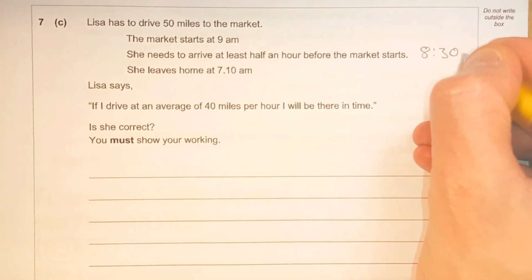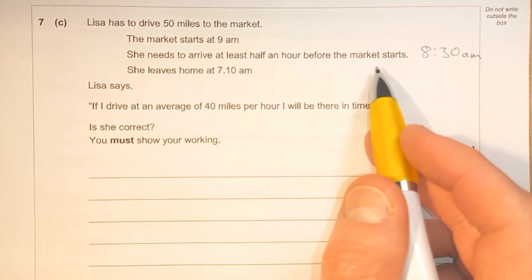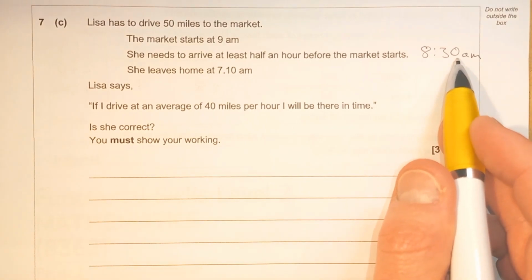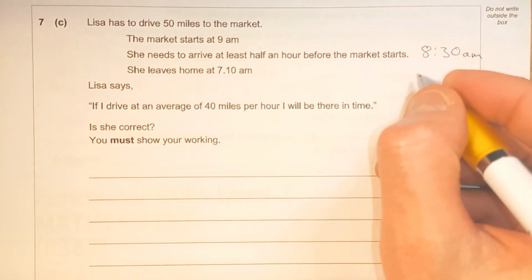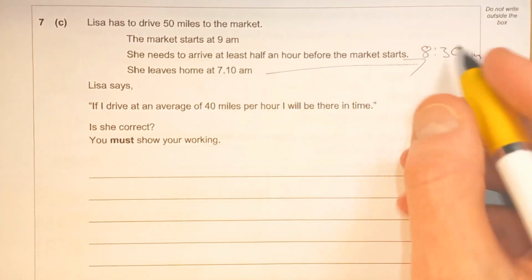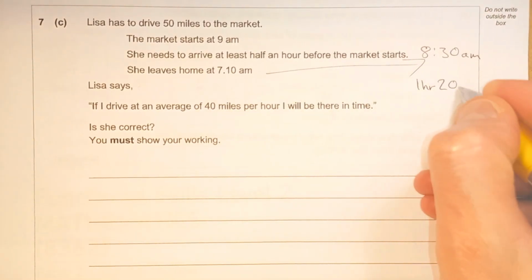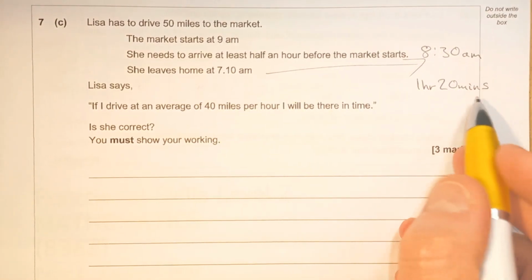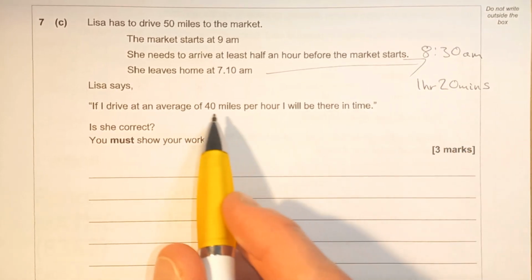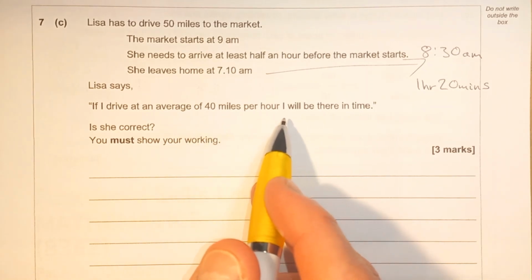That would be 8:30 a.m., because we've got 30 minutes in half an hour. So she leaves home at 7:10 and she needs to be there by 8:30. If we think about the difference, we're increasing it by 1 hour, and from 10 to 30 is 20 minutes. So basically she's got an hour and 20 minutes to do the journey, and she's driving at an average speed of 40 miles per hour.